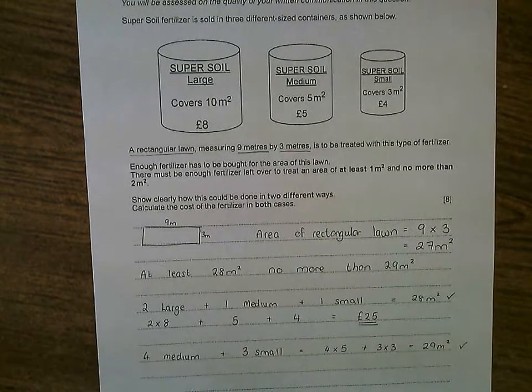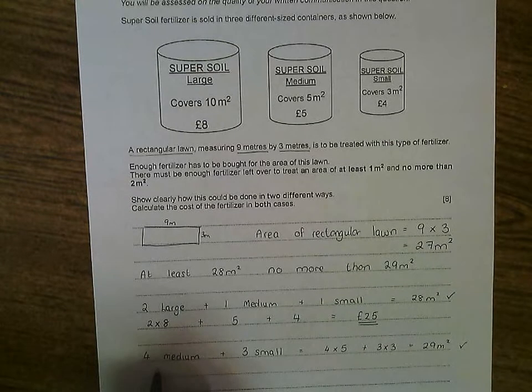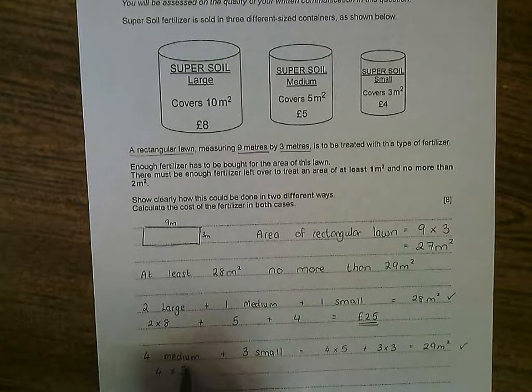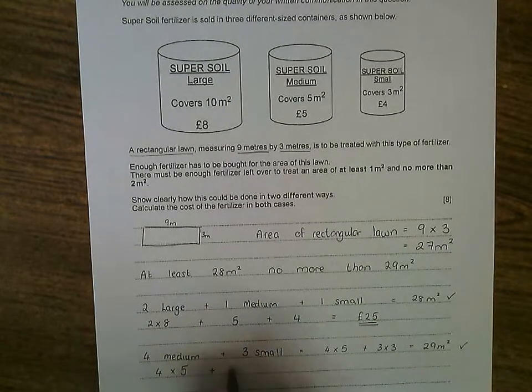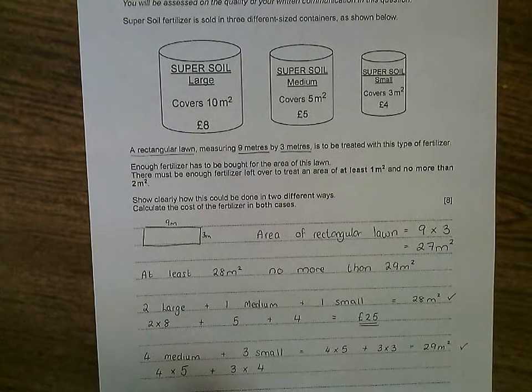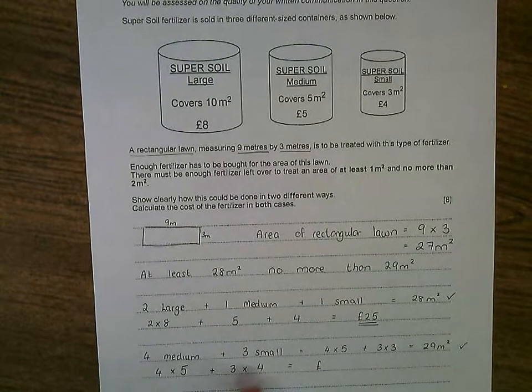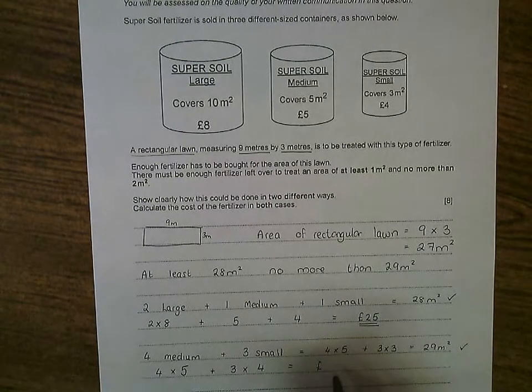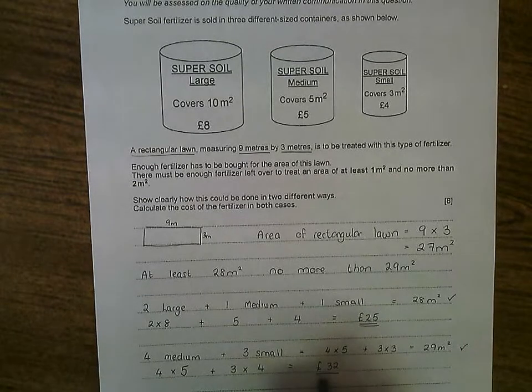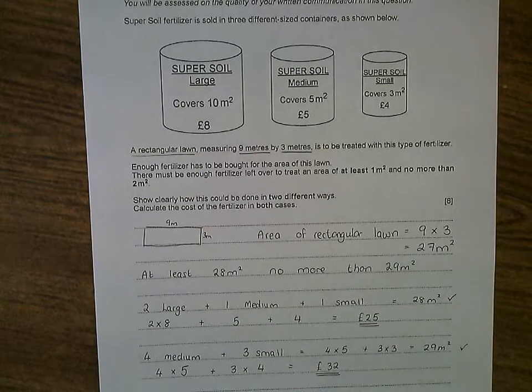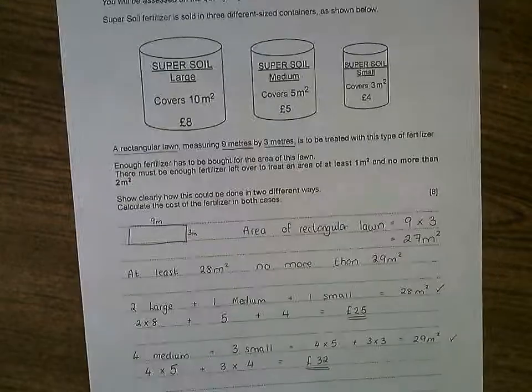So I could just price that up then. 4 times 5, because each one's £5, plus 3 times 4, because each one's £4. And if I price that up, I've got 20 plus 12, so I've got £32. Okay, and that's it. That's the full 8 marks there.